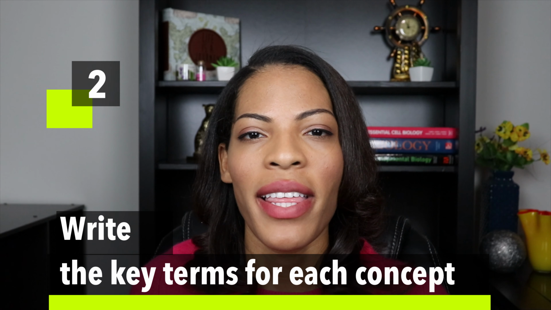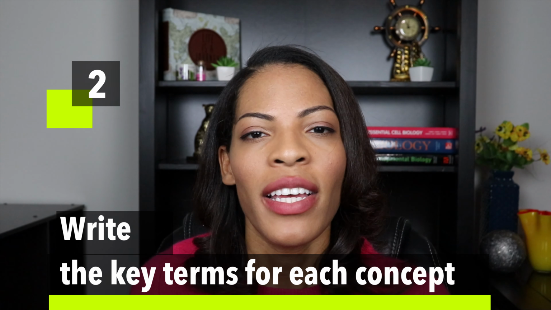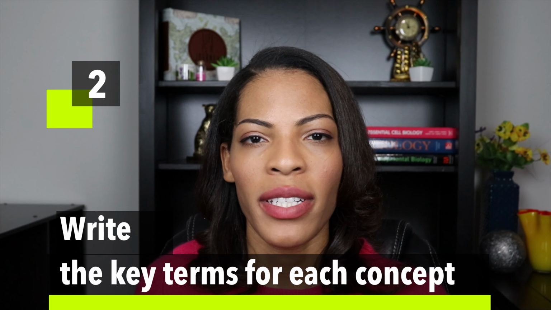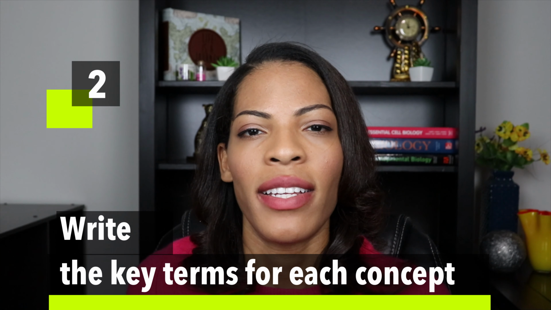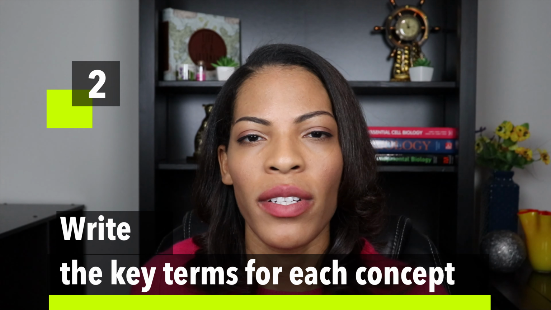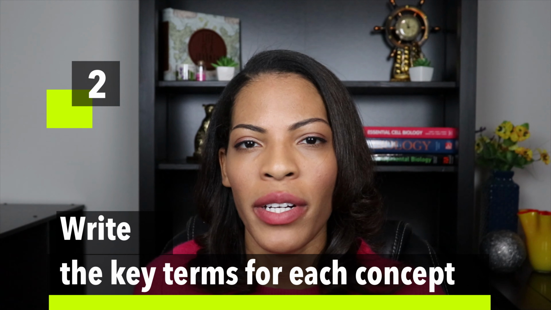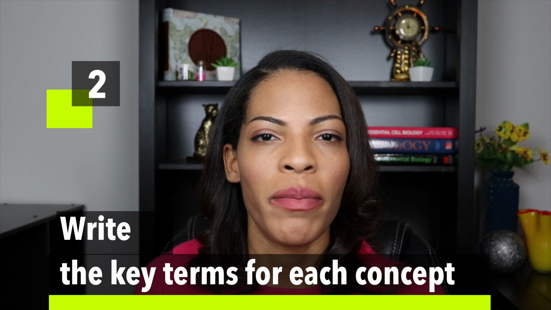The next tip is, under each of these topics that you've identified, write down the key terms. These are usually bolded words such as definition-based words or vocabulary words or words that you're just unfamiliar with.